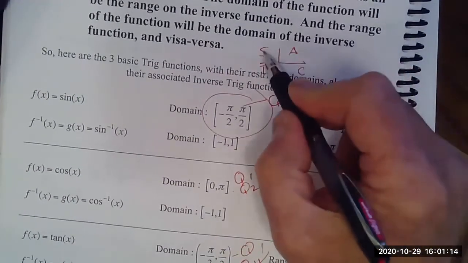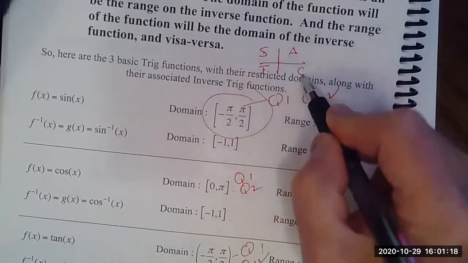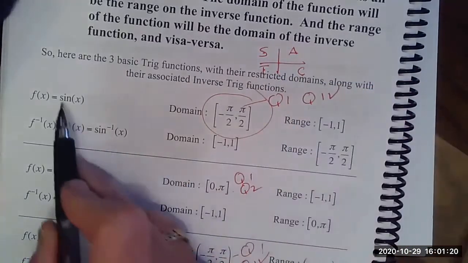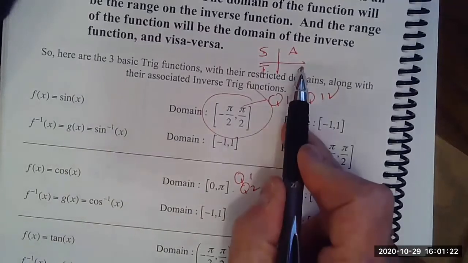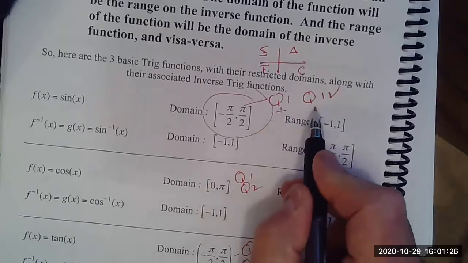Everybody's positive, sine's positive only, tangent positive only, cosine positive only. So for sine in quadrant 4, it's got to be negative. So sine is going to be positive here and negative in that one.